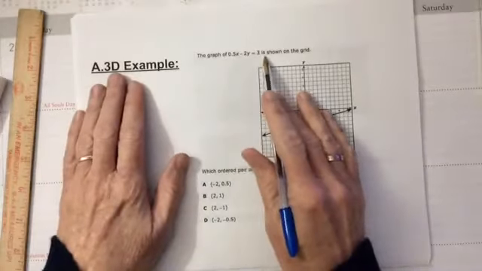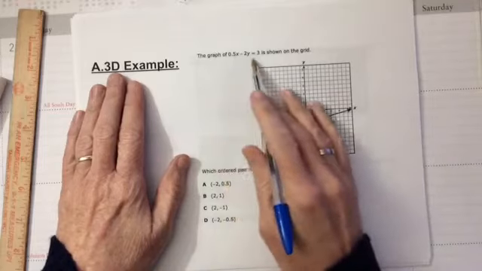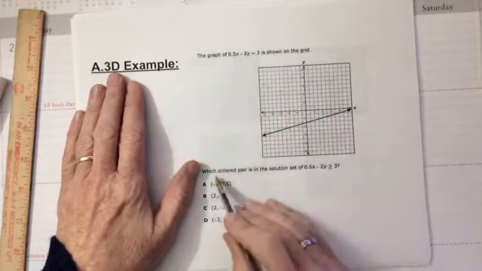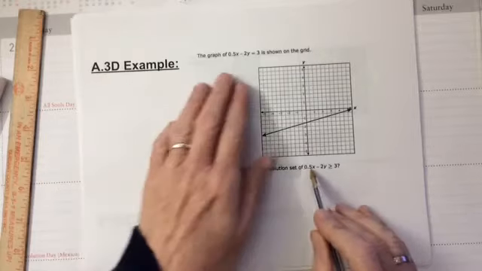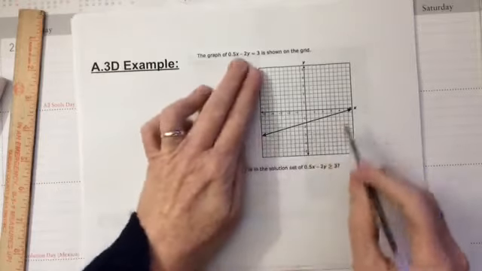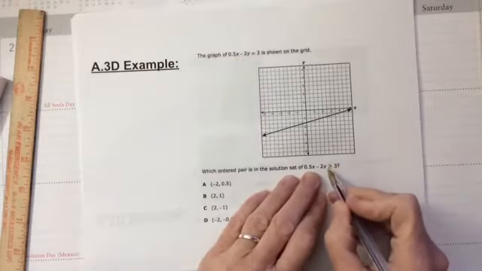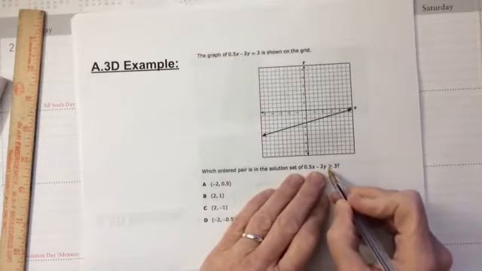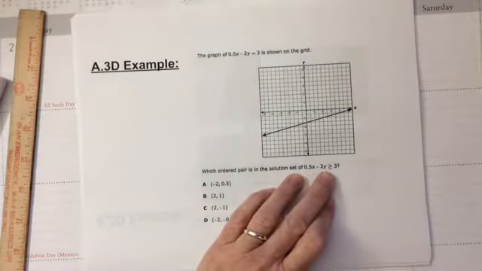8.3D, here is an equation, and they graphed this on the grid. Which ordered pair is in the solution set of this? They have the line for us, and they want this to be greater than or equal to, is the sign here. So let's see what we can figure out on this one.